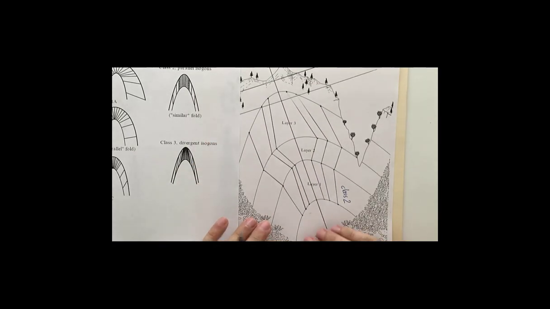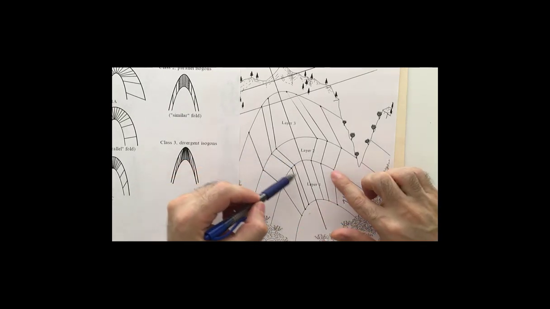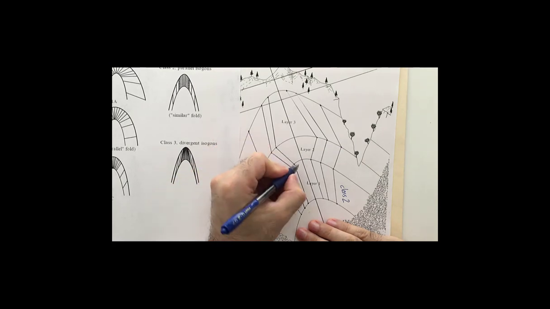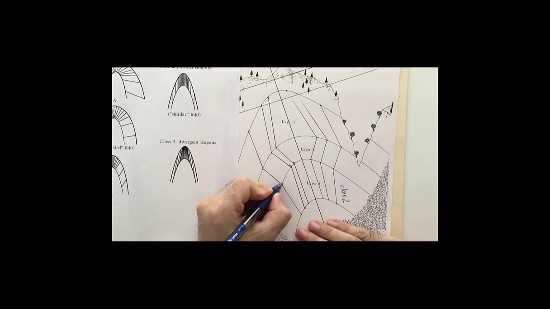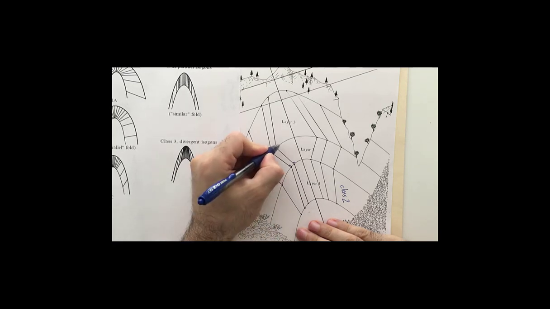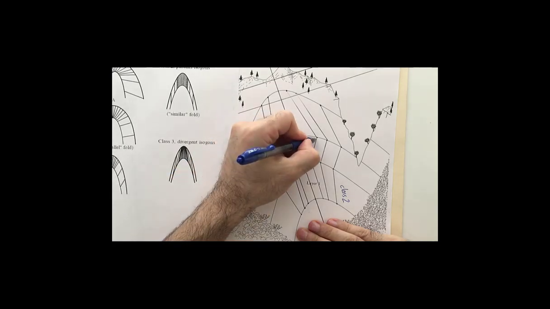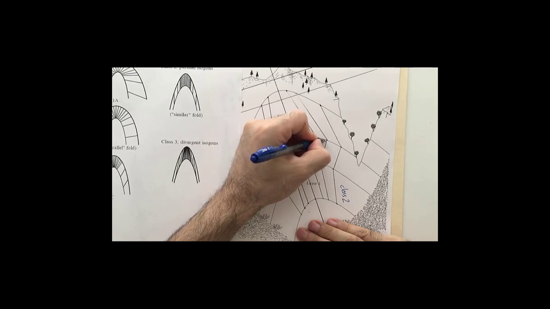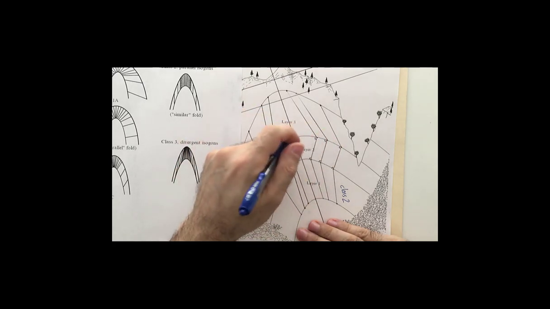Layer 2, as you see, the isogons are converging to the core, and the angle of these isogons looks like 90 degrees. Probably this one is a little bit off, but here, and here, and here, you see it's 90 degrees.